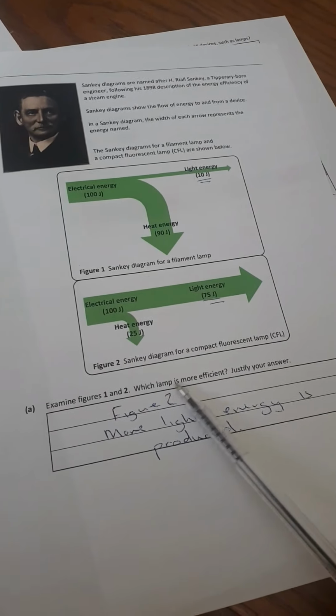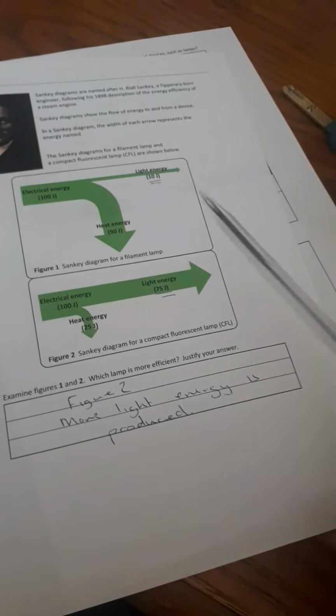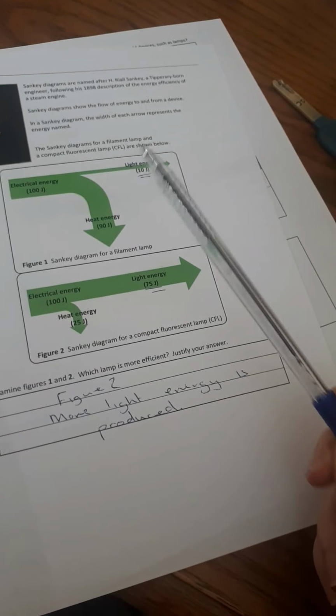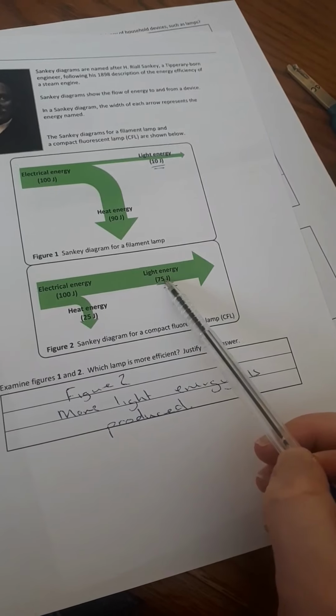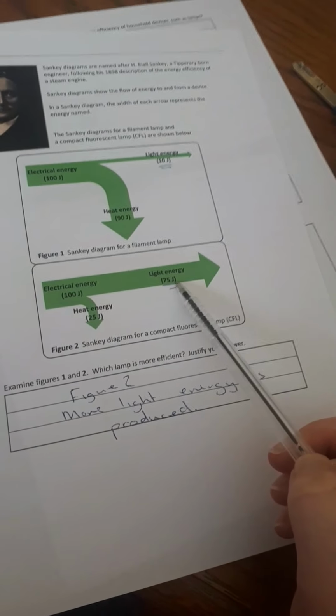Okay, so moving on to question 2 here, you're told that you have a lamp, and you're asked to examine figures 1 and 2: which lamp is more efficient, and justify your answer. So if I'm looking at a lamp, I want to have the most light energy produced. So that's figure 2 because it produces more of the light energy, and that is your justification.